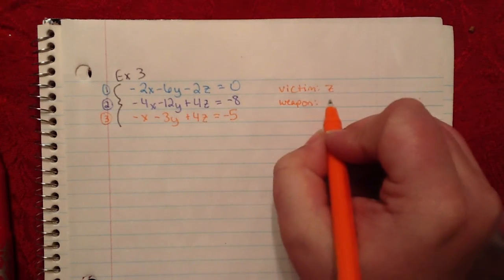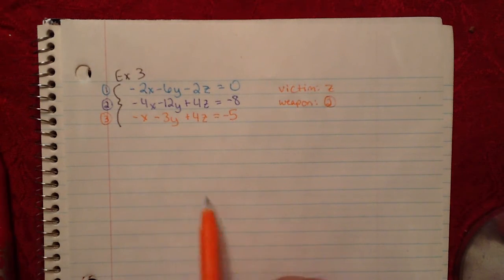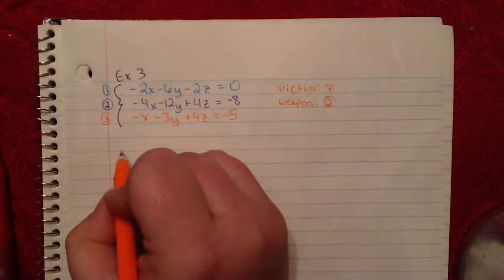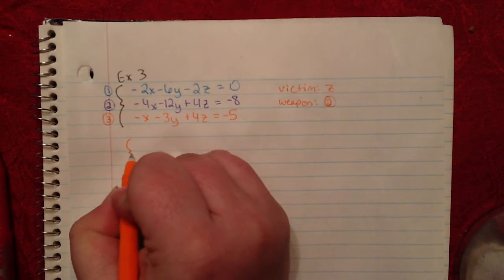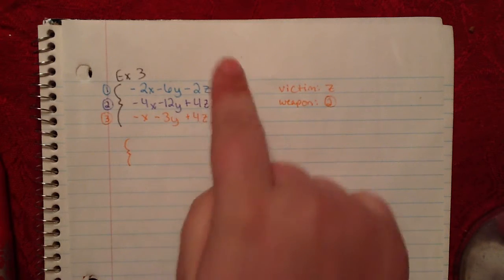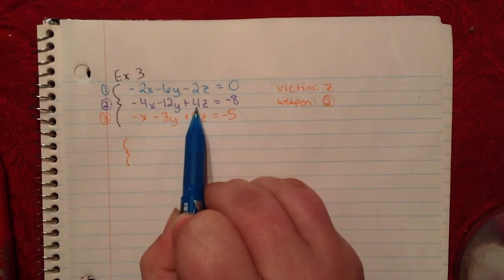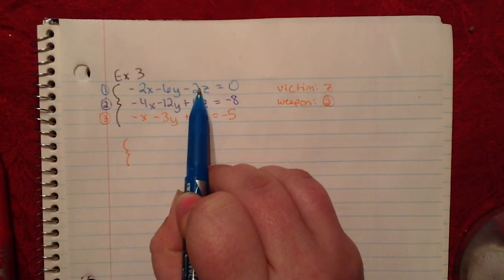either one of these would work. Let's use equation 2 as my weapon. So that means both times down here, I'm going to use equation 2 in the system. So first let's do equation 1 and 2. So in order for equation 1 to cancel this 4z, what will I need to do to it?